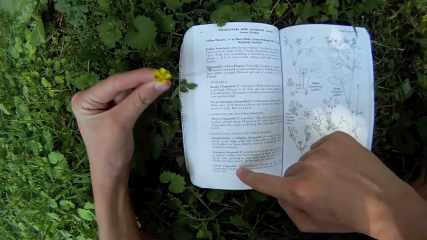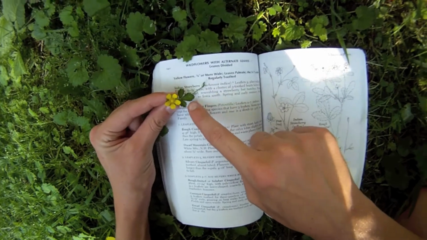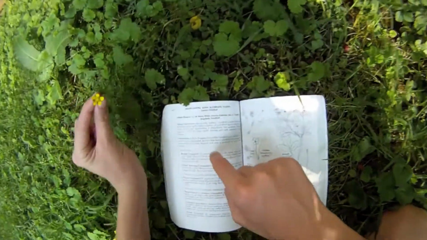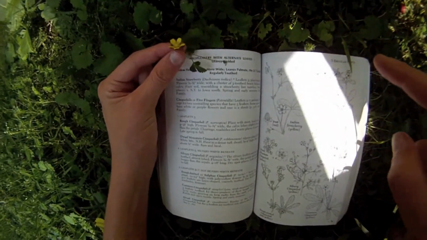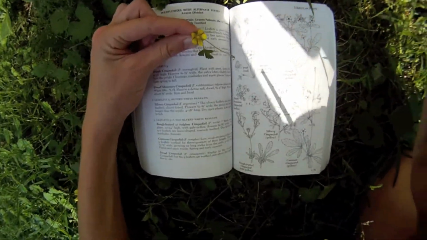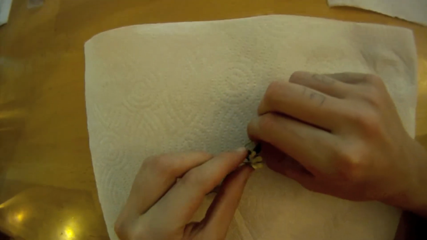Let's read the description. The description says leaflets 3. Our leaflets are made out of 3 leaves. It also says plant trailing. Our plant was found trailing along the ground. The fruit is also red, as it says in the description, so it looks like our flower is the Indian strawberry. Now let's start writing down the information about our flower.